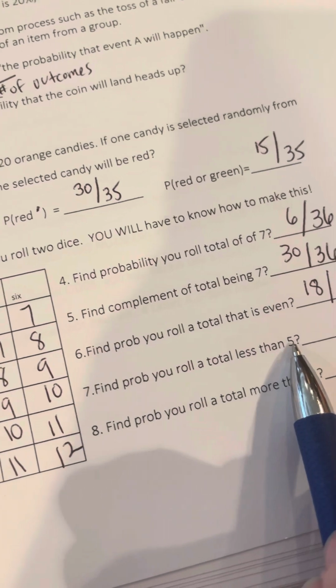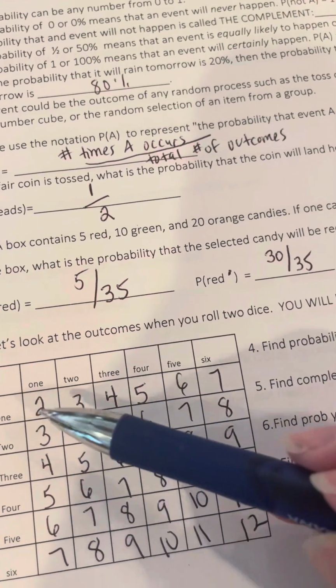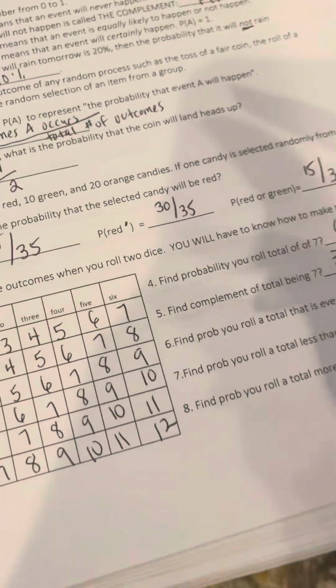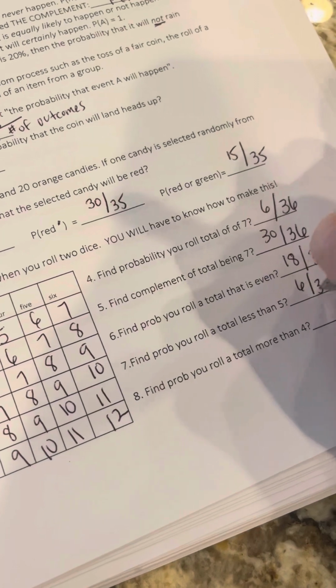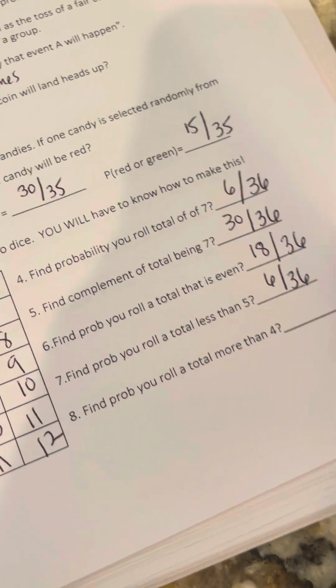Probability you roll less than 5, so that does not include 5. Less than 5s are your 2s, 3s, and your 4s. So 1, 2, 3, 4, 5, 6. So you got 6 out of 36. Again, if you forget the 36 is on the bottom, all of those are wrong, okay?